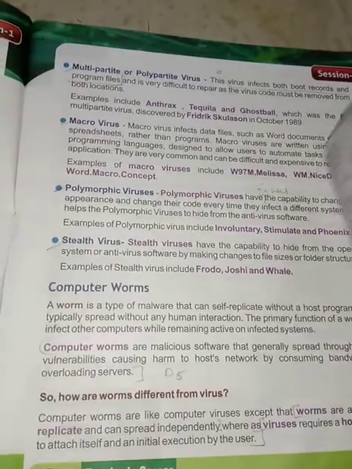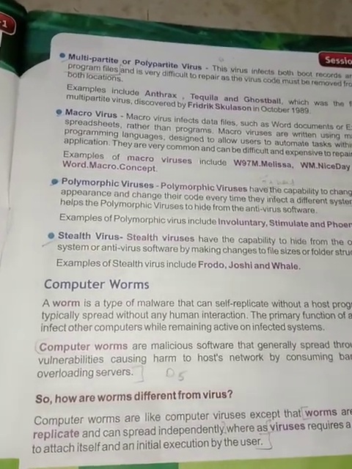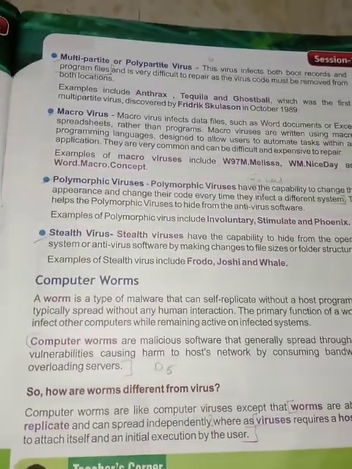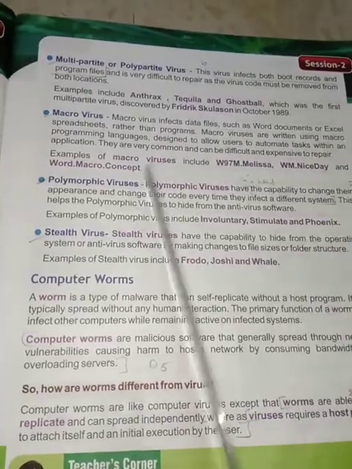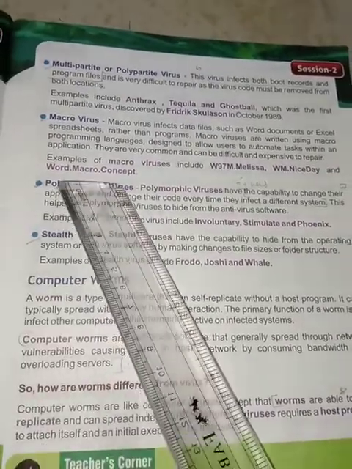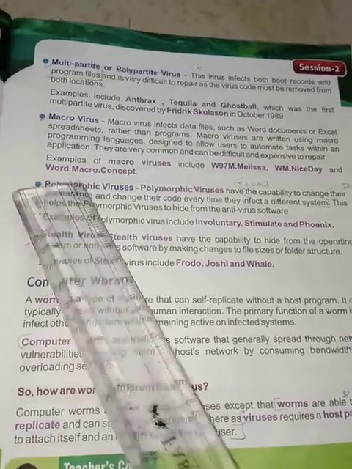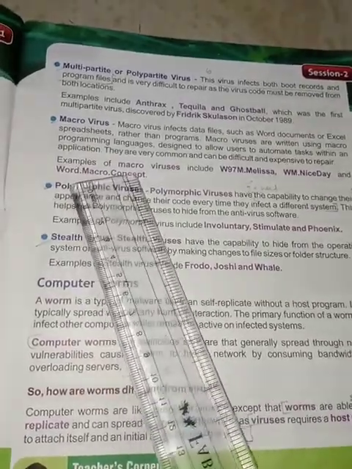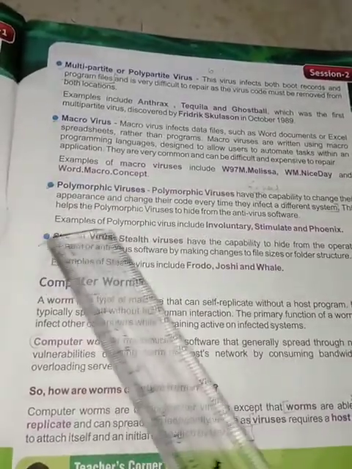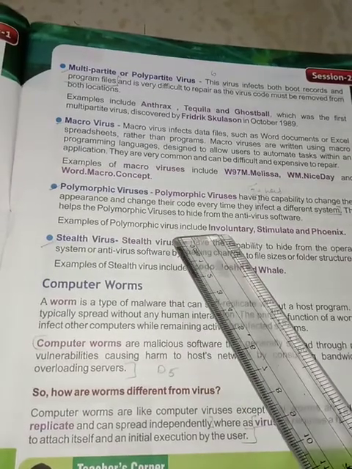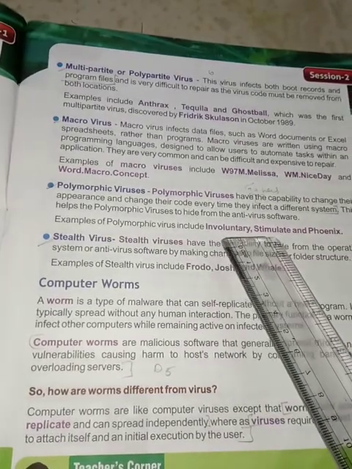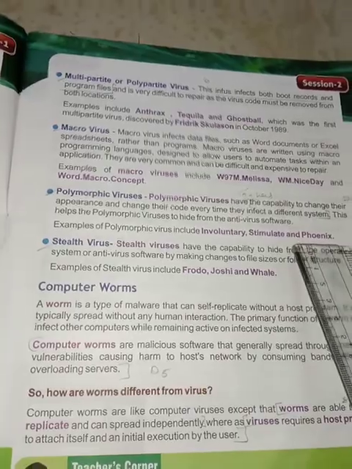So it changes its code every time, and this also hides it from antivirus software. Examples of polymorphic viruses include Involuntary, Stimulate and Phoenix.